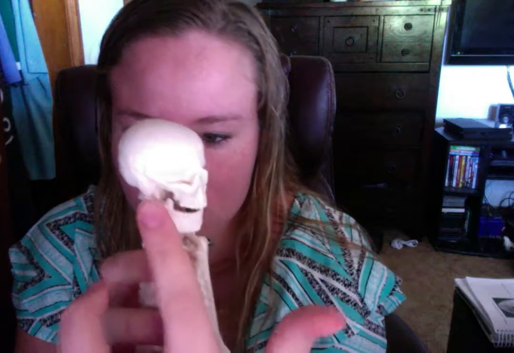In the back, the next suture, right back here, is the lambdoid suture. And then on the side right here, the next one is squamous suture, right on the side.